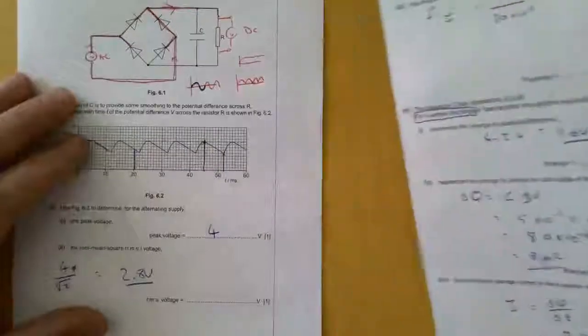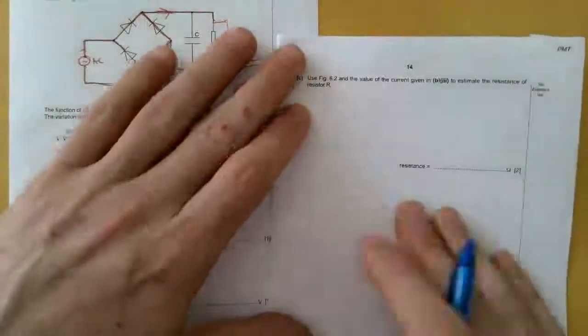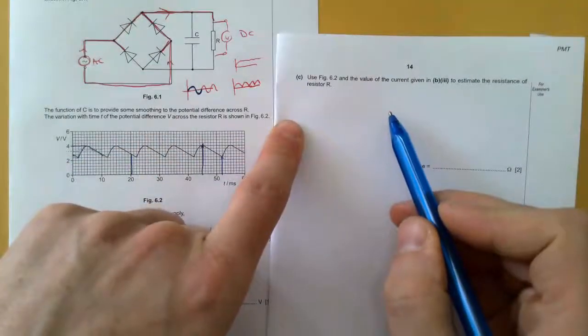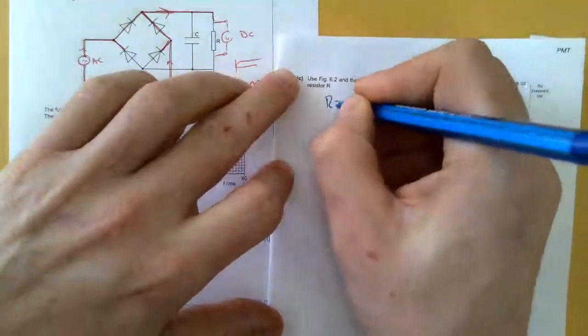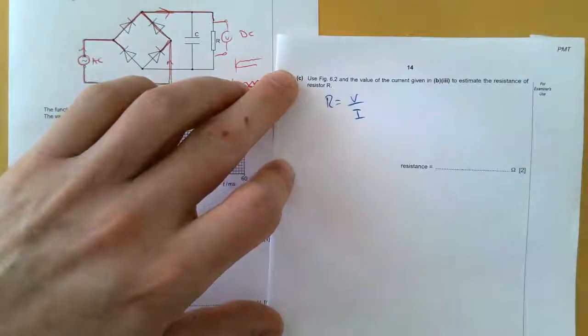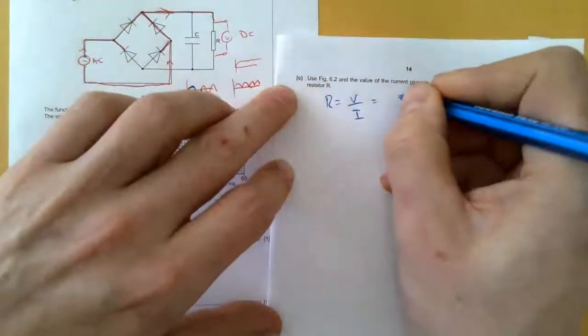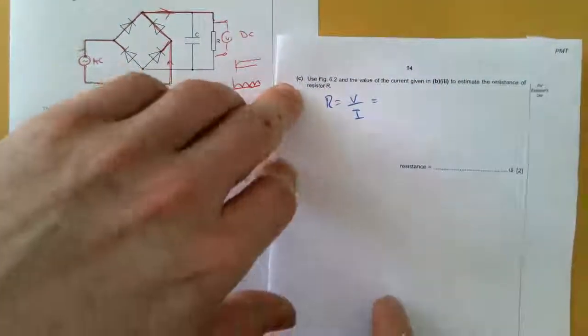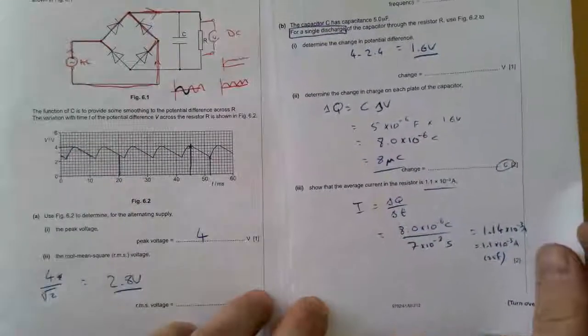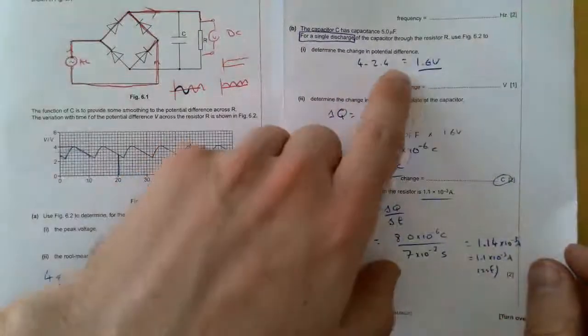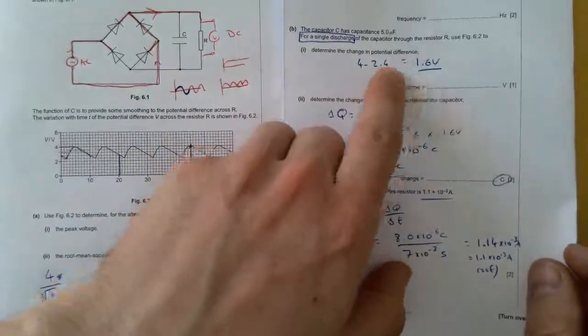One final part of the question. Pause the video now, quickly try this. We want to estimate the resistance. So resistance is defined as V over I. So what is the potential difference? Well, we can't quite use any of these.